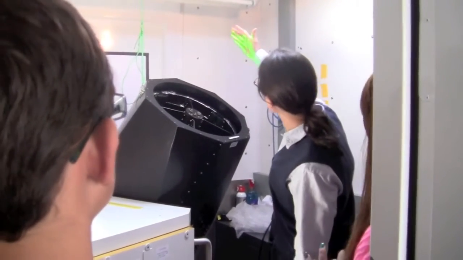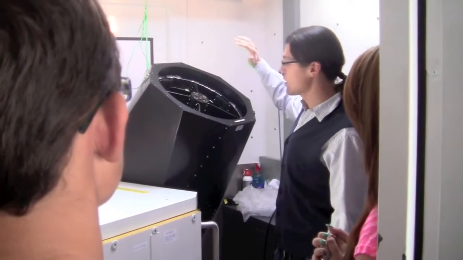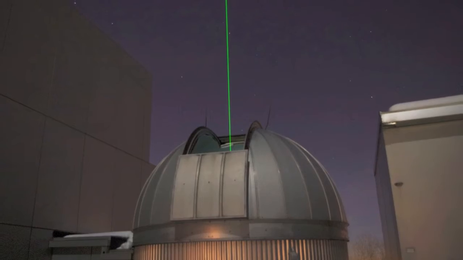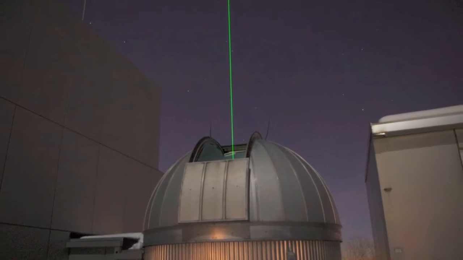You can see the laser here as I got my hand. This particular version is eye safe, so you can actually stick your face in front of it and be okay. Most lasers aren't that way, but because we've made it so big, you can do that.